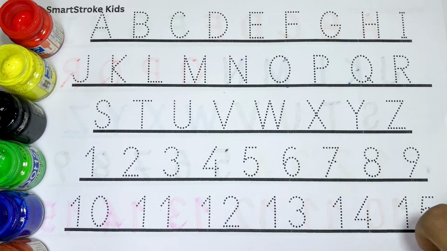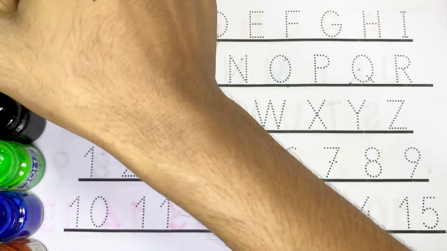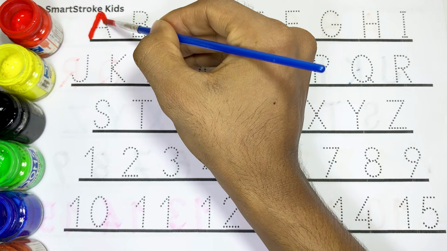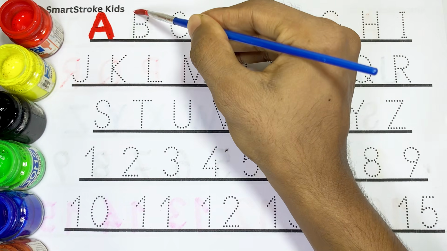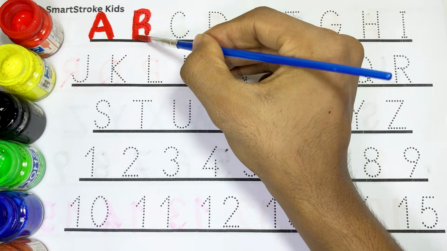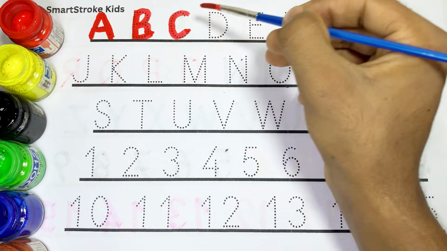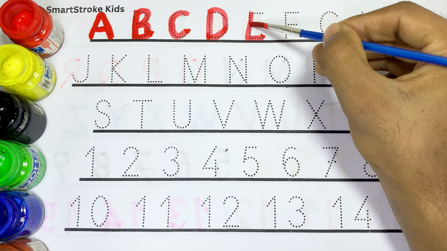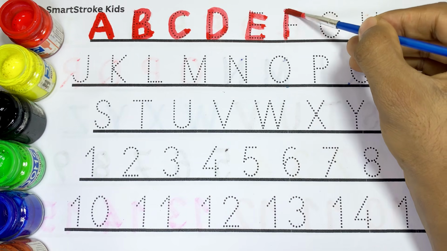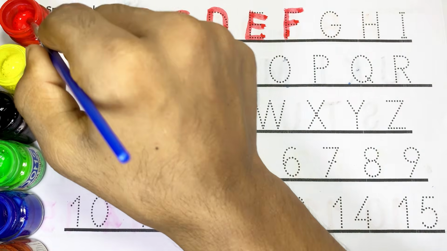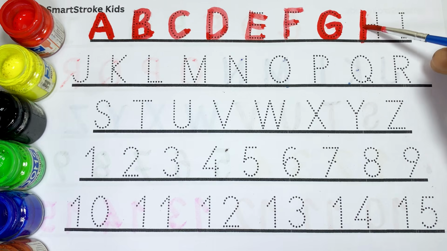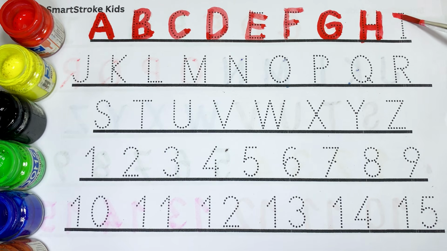Kids, now you draw alphabets. And first we draw A and use red color. A for apple, B for ball, C for cat, D for dog, E for elephant, F for fish, G for goat, H for helicopter, I for ice cream.